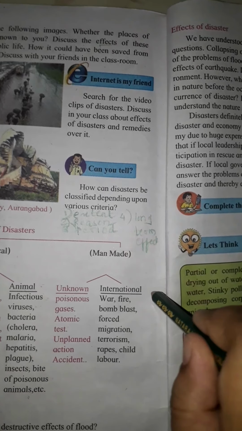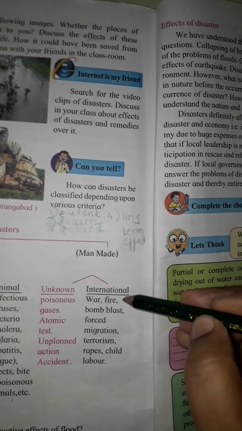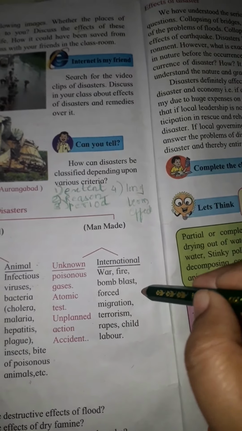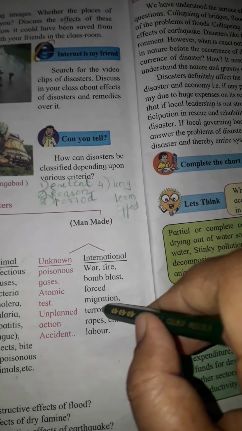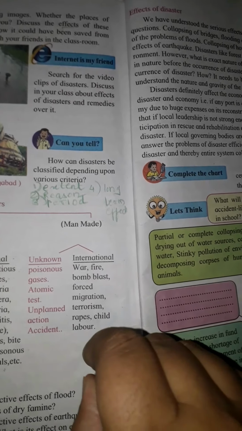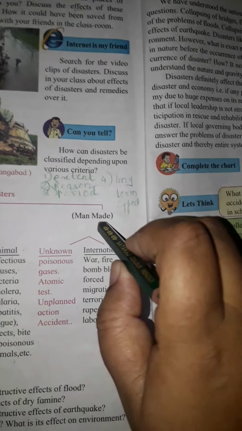And in international disasters, examples are war between two countries, fire, bomb blast, forced migration of a few people, then terrorism, rapes, child labor, etc. These are the examples of international man-made disaster.